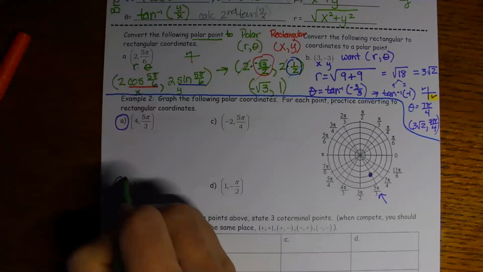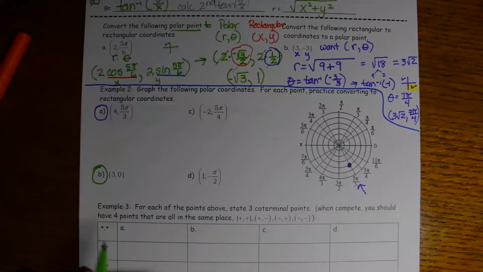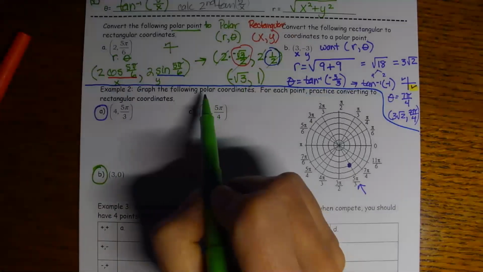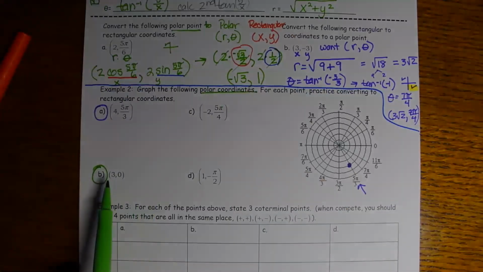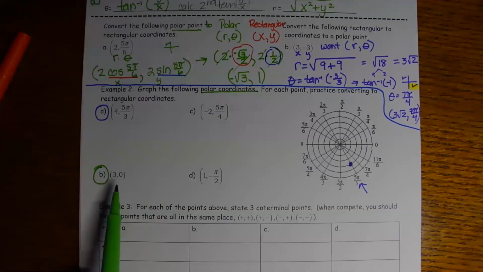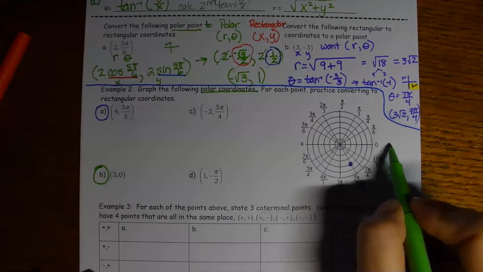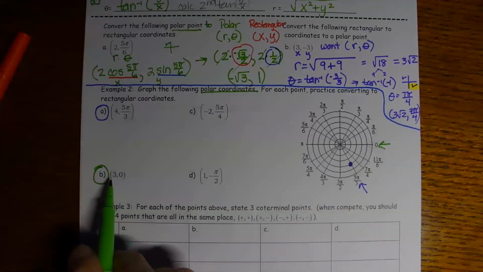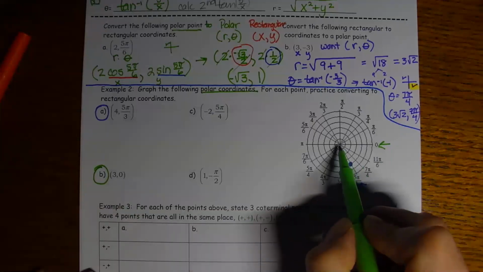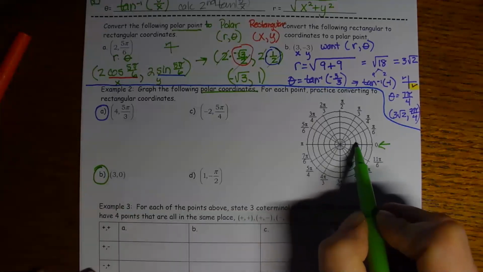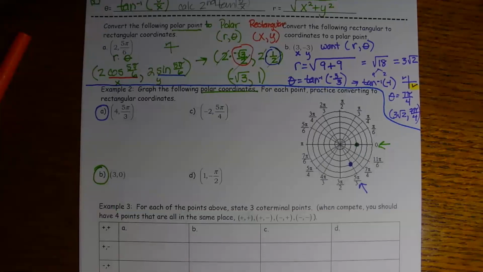All right, let's look at B. For B, what's my degree? Now it's telling you that these are polar, so you know that this is not the point 3, 0. You know it's 3 towards 0 degrees, which ends up in the same spot. There's 0 degrees. And how far am I going to go there? 3. 1, 2, 3. Not bad, right? These aren't bad.